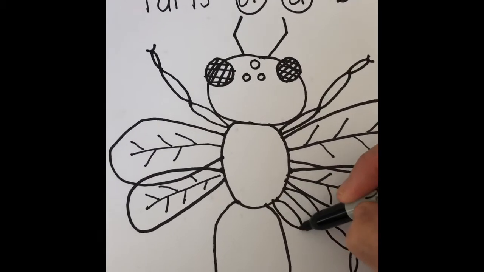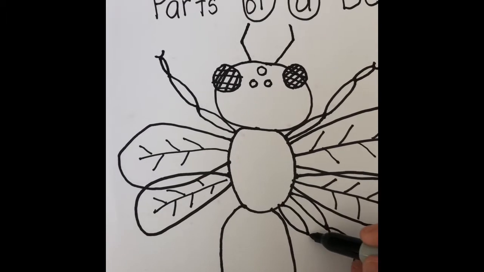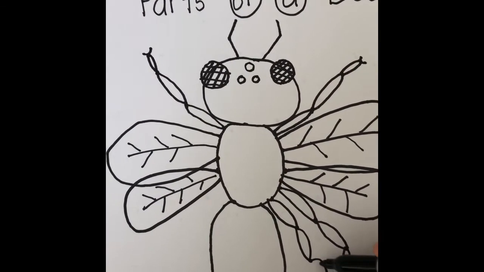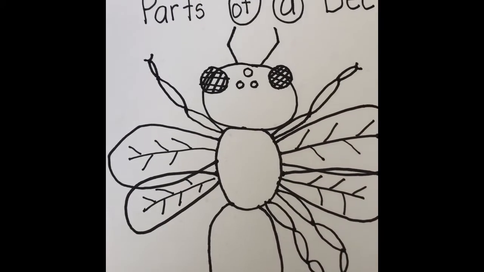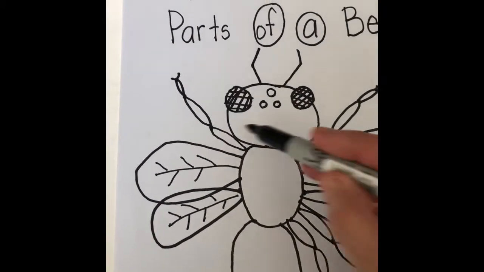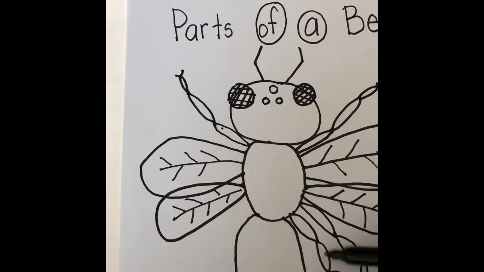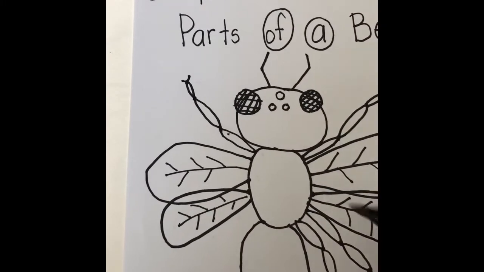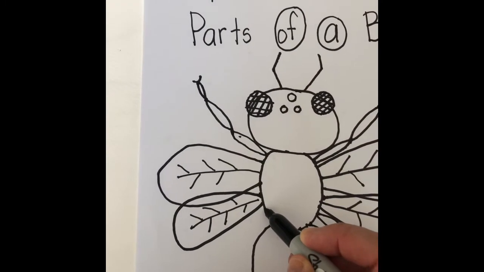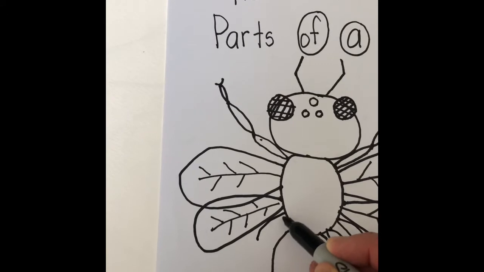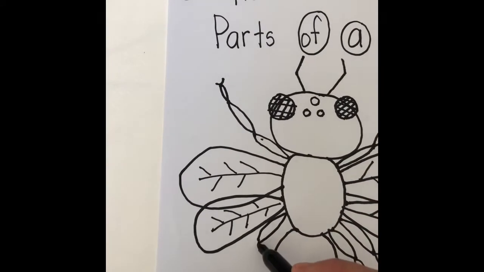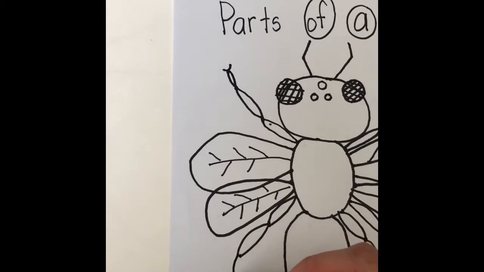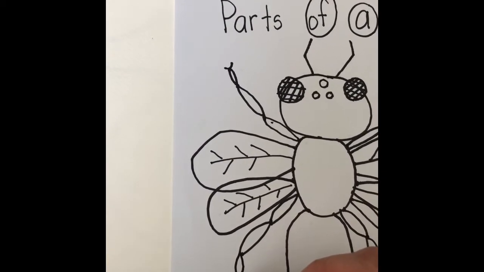Big curve, and another little one, connect. And then again, we have 1, 2, 3, 4, 5, 6. So we'll have 3 on the left and 3 on the right. So starting at the thorax, big curve out, connect, big curve, connect, and the last one we'll bring down a bit and a little curve at the bottom.